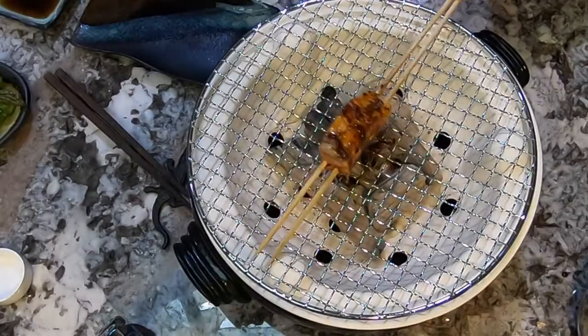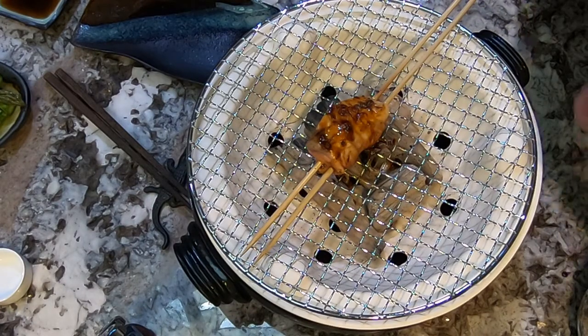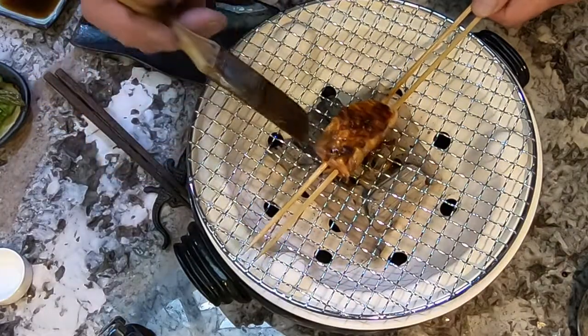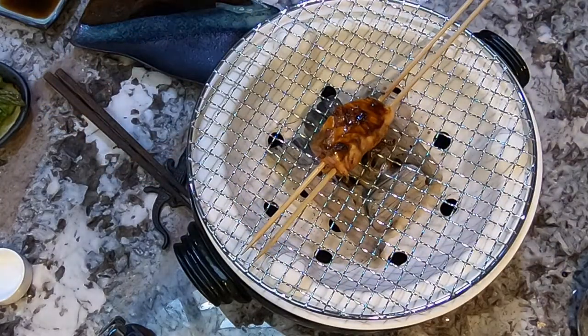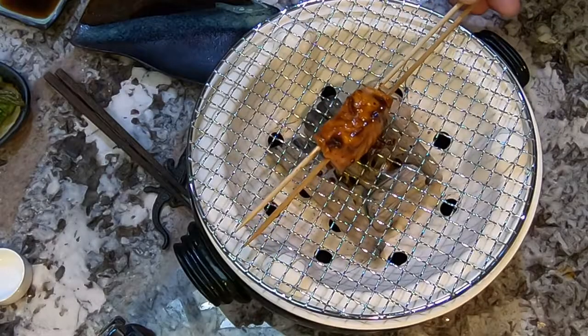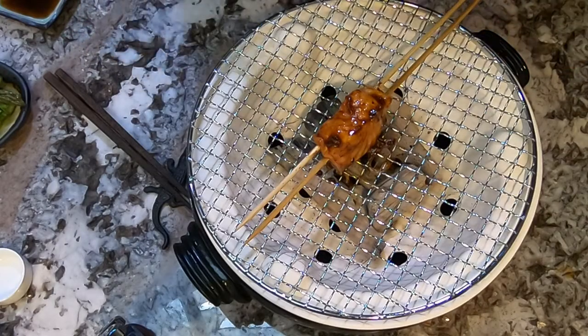Okay, it's been 1 minute. We're going to turn it over and let that side cook another minute. And while it's cooking, we're going to brush this side with Kabayaki sauce and let that cook for about 1 minute. Okay, it's been 1 minute. We're just going to turn it over one more time. Let that go 1 more minute. Okay, it has been 1 more minute.